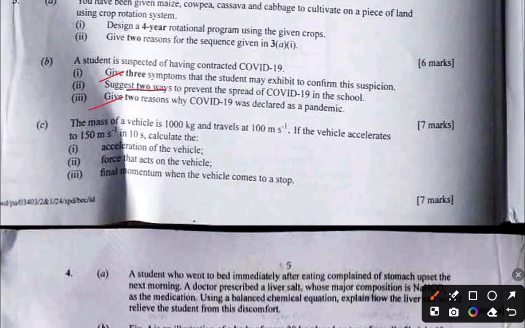The mass of a vehicle is 1000 kilograms and it travels at 100 meters per second. If the vehicle accelerates to 150 meters per second in 10 seconds, calculate its acceleration. Now, the formula for acceleration is change in velocity over time. By looking at this question, you have 2 velocities. Now, the way to go about it is the final velocity minus the initial velocity. The symbol for final velocity is v. Some people might write v1, v2. I would want to use the v. Final velocity minus initial velocity over time, which is the t.